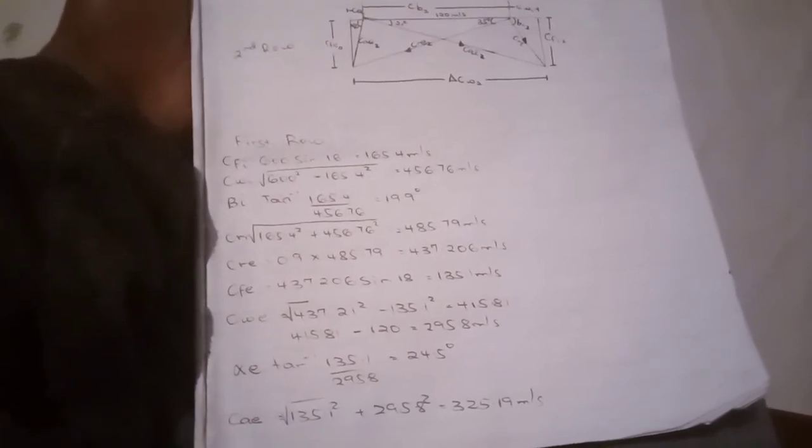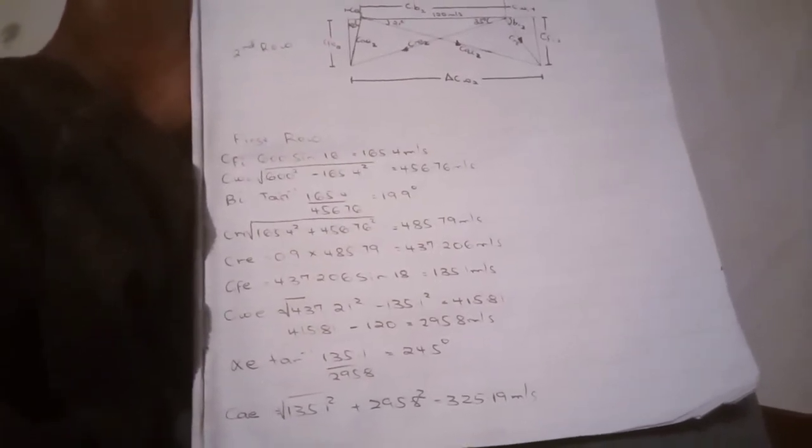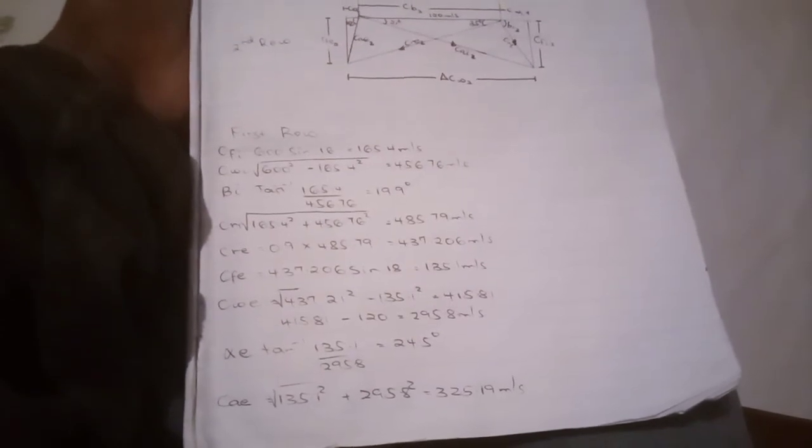To get the blade angle of the first row, the blade angle of the first row is 19 degrees. We use tan. CRI we get is 485.79 meters per second.